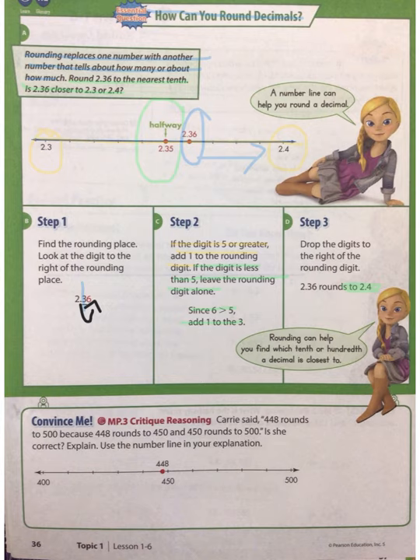Let's look at the convince me at the bottom. It says, Carrie said 448 rounds to 500 because 448 rounds to 450 and 450 rounds to 500. Is she correct? Explain using the number line. So here is 448. I'm going to write that number right here, 448. We want to know if it rounds to 500. So we're going to underline our hundreds place, and then we're going to look to the right. Since the digit is less than 5, she is incorrect.